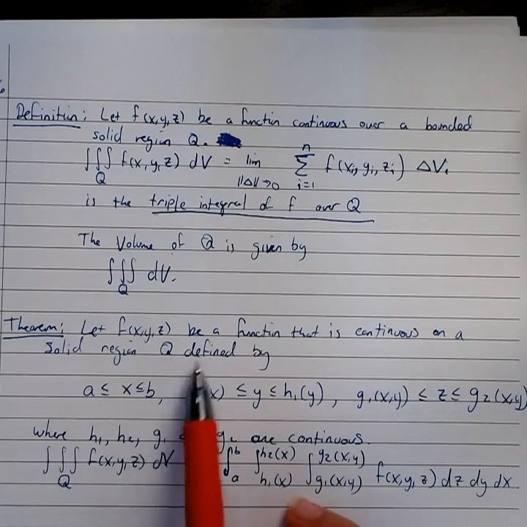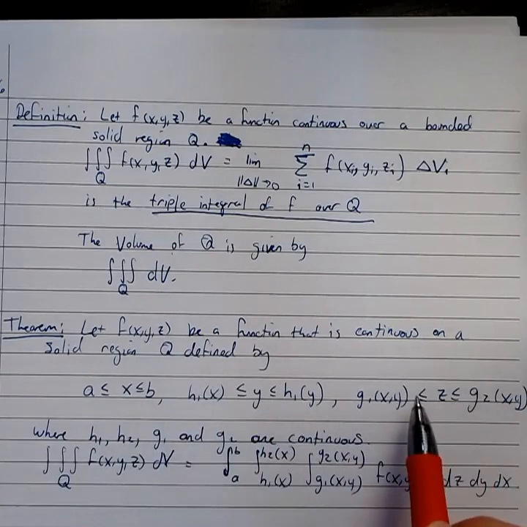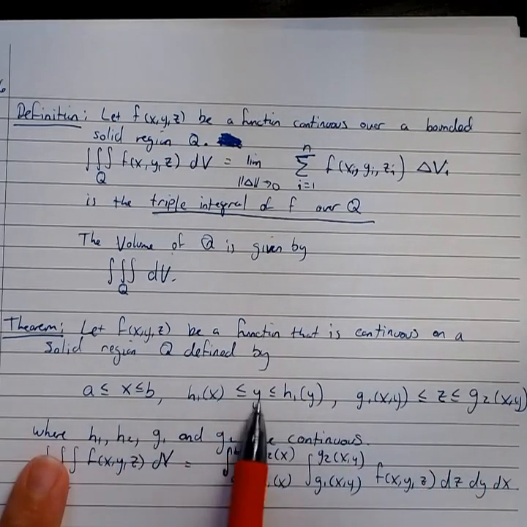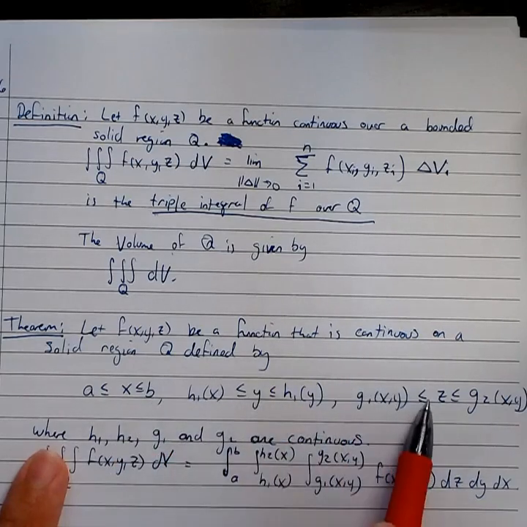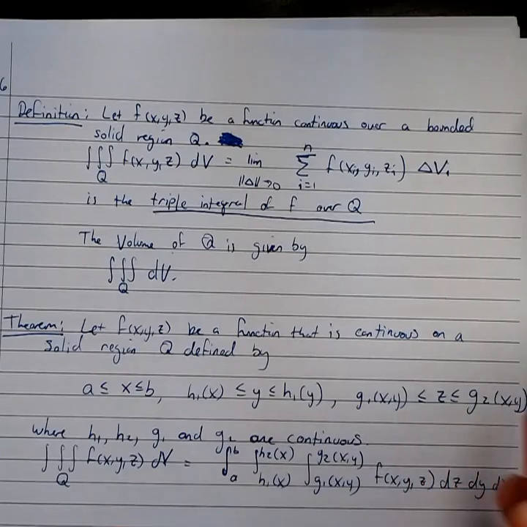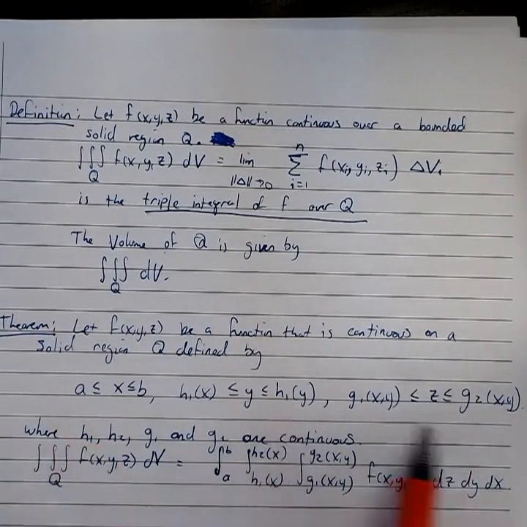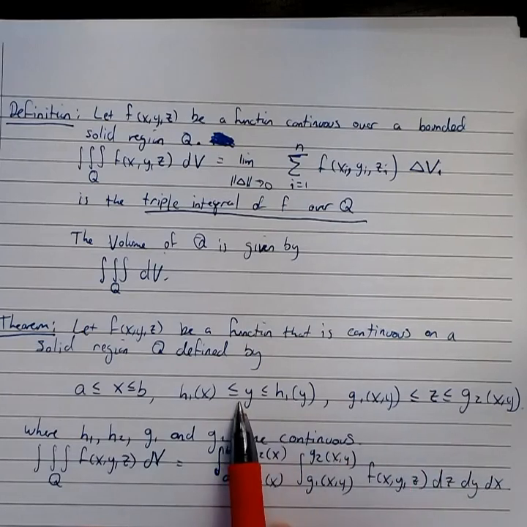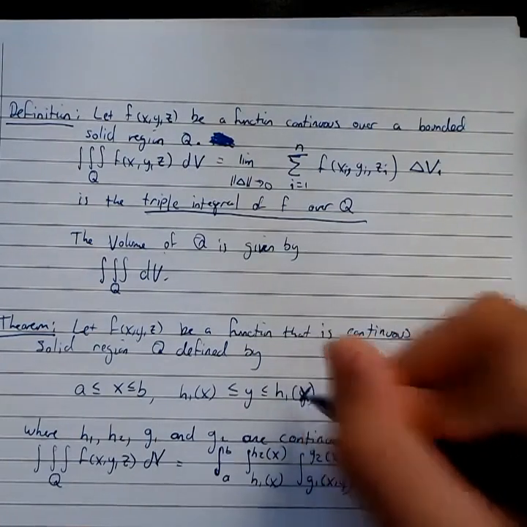Now that domain is going to be defined as follows. One of the variables is bounded by functions of the other two. Here we write it as x and then y and then z. You could have done it in any order. You could have started with z and then x and then y. We'll see as we go through some examples that our boundaries of integration can be changed around a bit. But without too much loss of generality here, we can say this variable is bounded by functions of the other two variables. Okay, this variable, and I've made a mistake here. That is not correct. There we go.